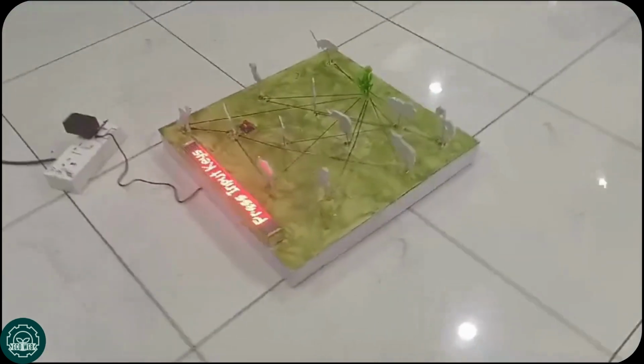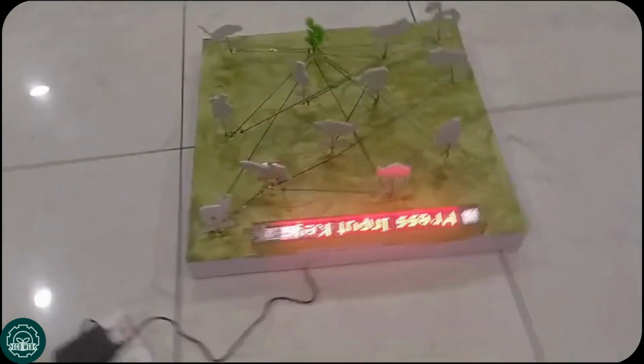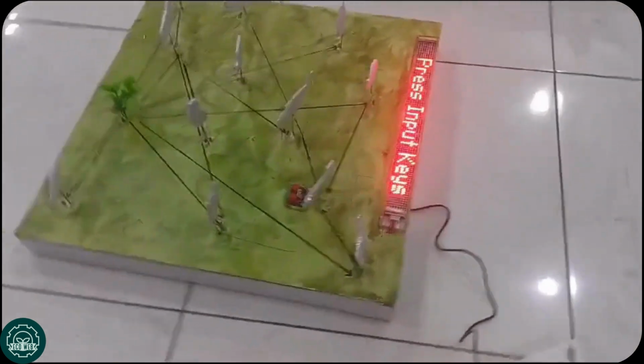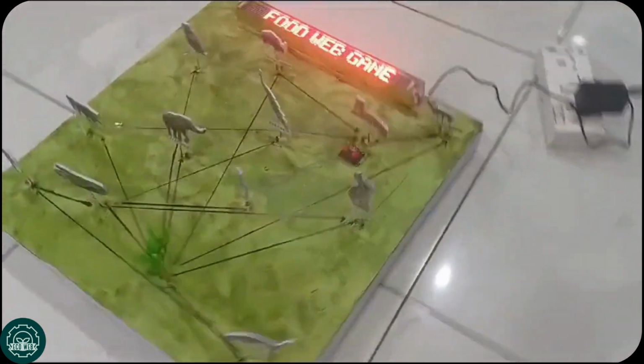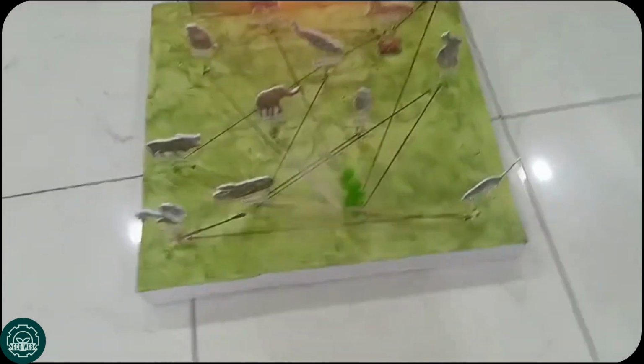At start, it would show the initial population and then would show the disrupted population. Our model would help in understanding the way how nature works, what eats and what gets eaten.